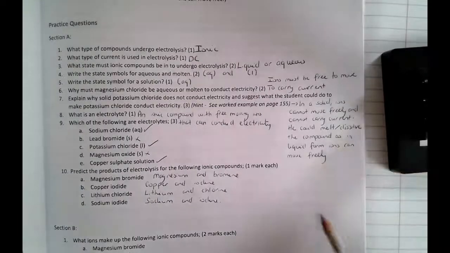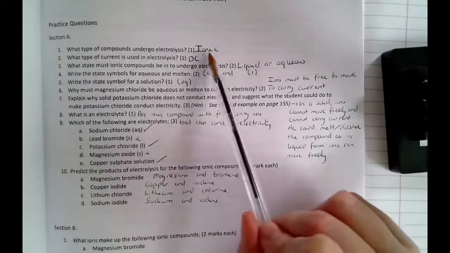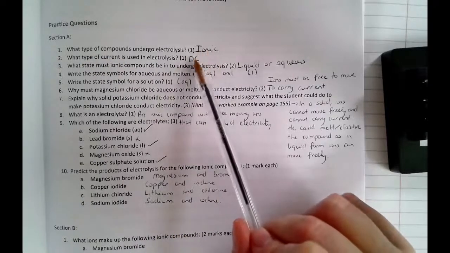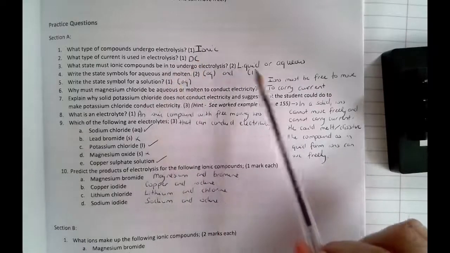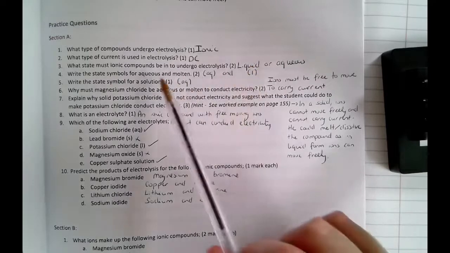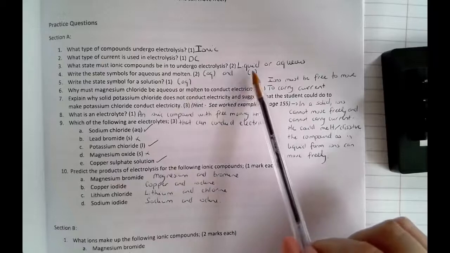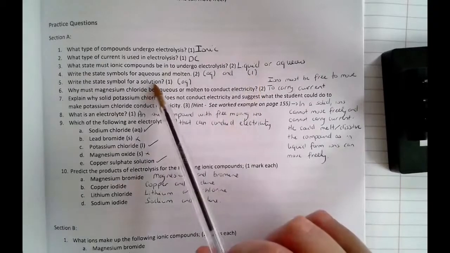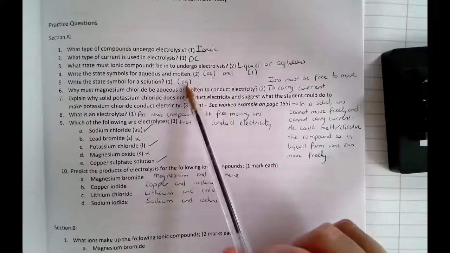So I've got the answers here. When I'm asking for the type of compound, that will just be ionic compounds. Type of current, DC, as opposed to AC, so direct current. The state, liquid or aqueous, or you could say molten instead of liquid. State symbols, aqueous is AQ, molten is L, so lowercase l. For a solution, solution and aqueous mean the same thing, so they both have the state symbol AQ.